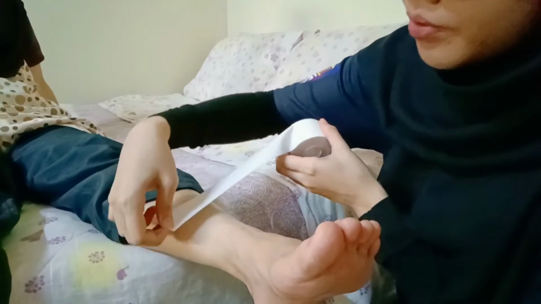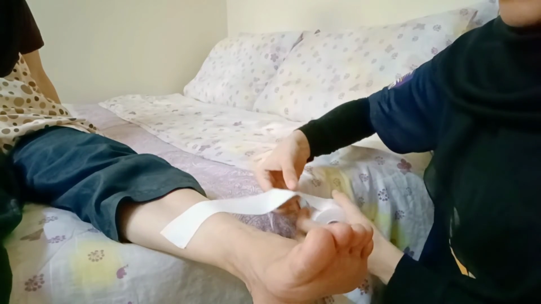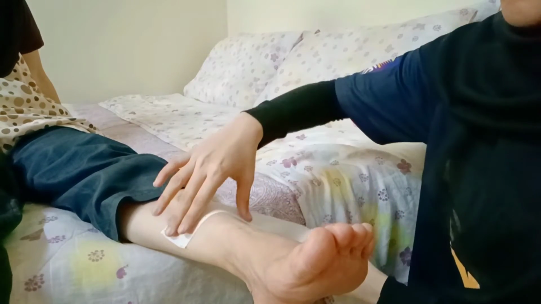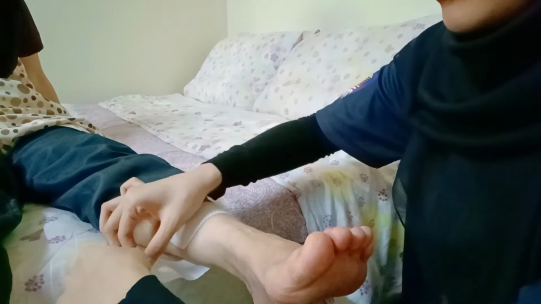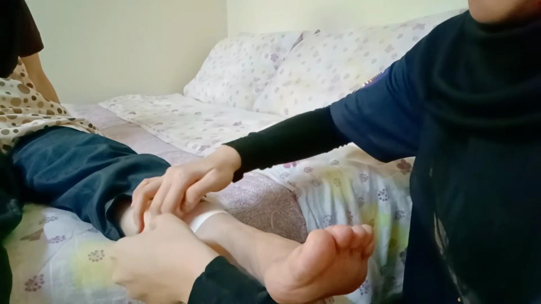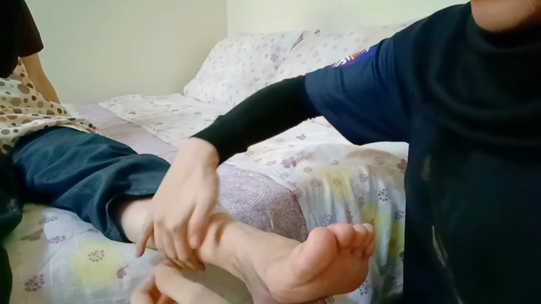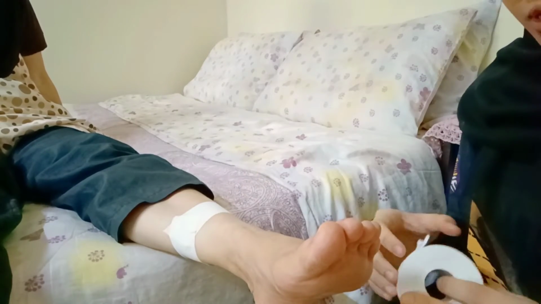Okay. Starting from the middle, make sure there is no pressure while applying the tape. Okay.